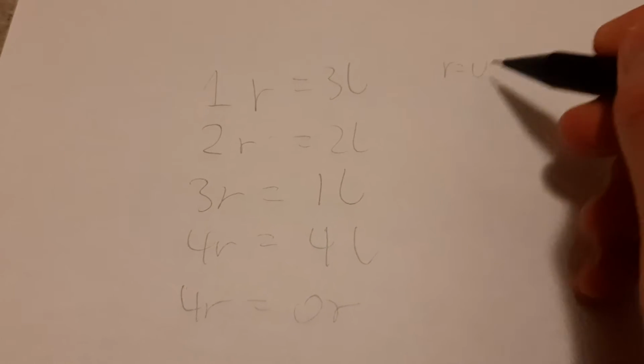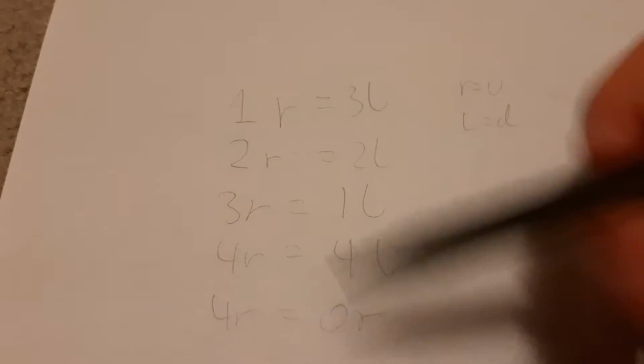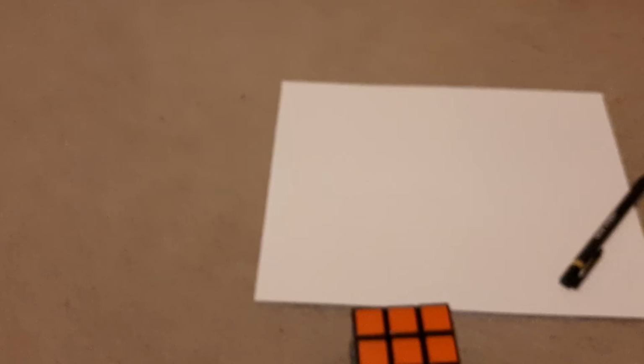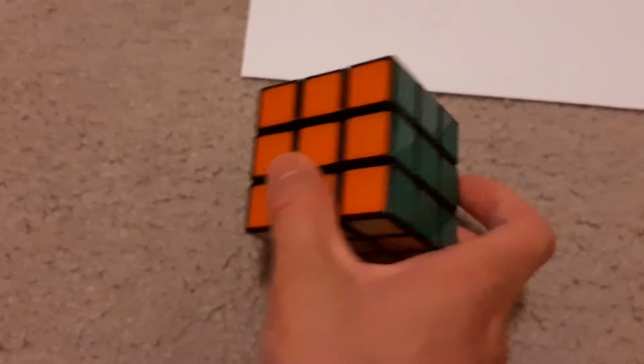And we can make the same exact table for up and down as well, right? So we could just say R equals U for up, and then left equals D for down, right? So it'll be exactly the same. And so now what we can do is, since we can think of doing the right as doing the opposite of going left.